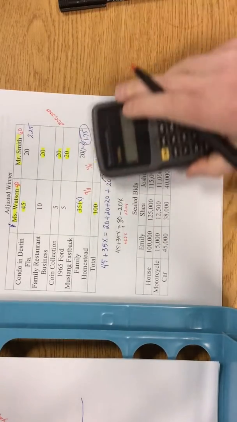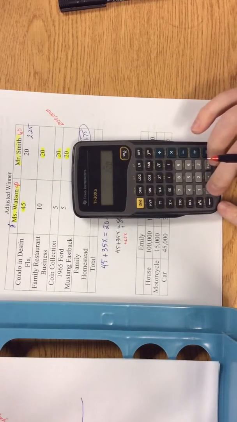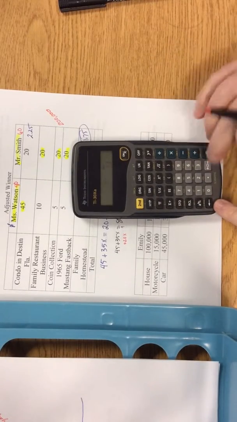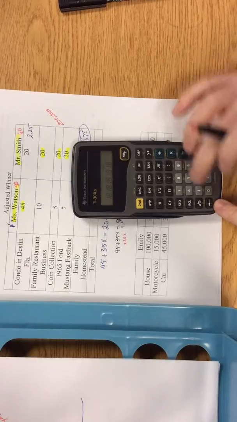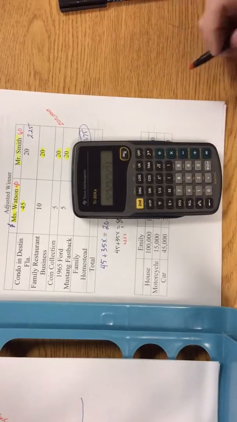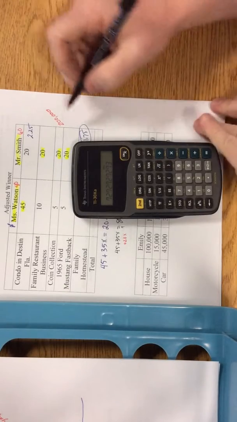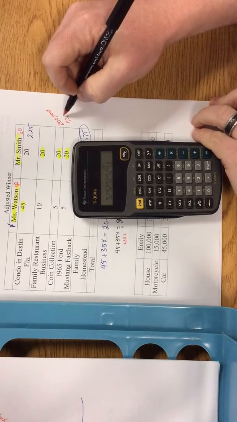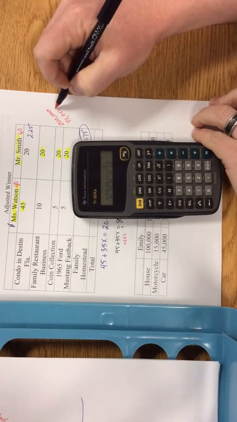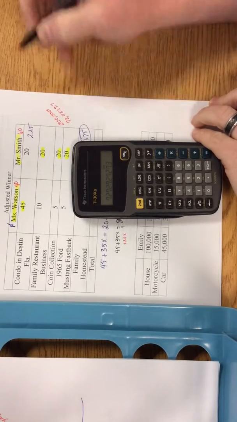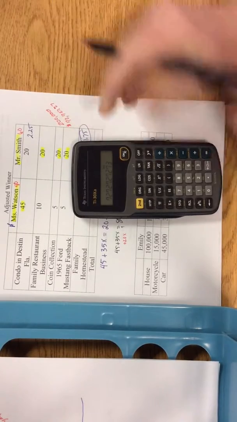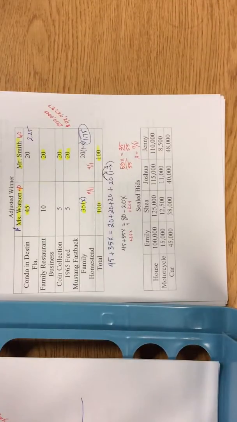So you could just say, well, if I take 200,000 and I divide it by 11, and then I multiply it by 4, that's going to give me 72,727.27. That is what the financial equivalent of the family homestead would be.